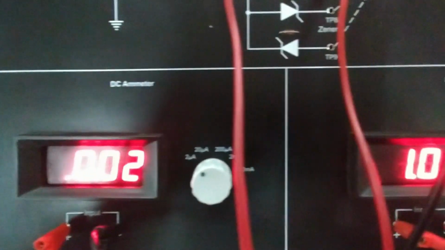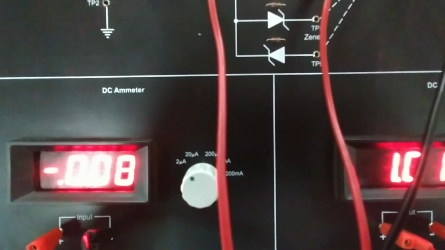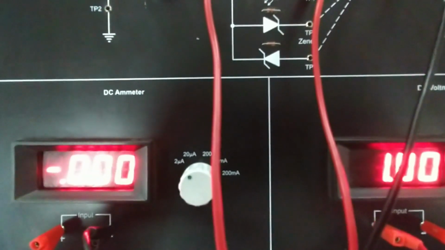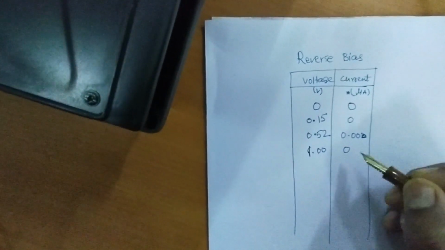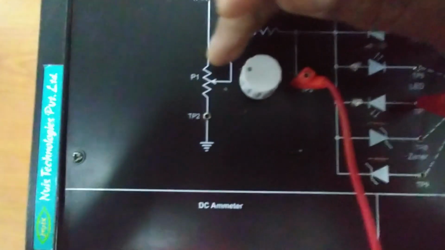You see the current is still almost 0, so I write 0 only. Then I'll go for 2 volts directly.